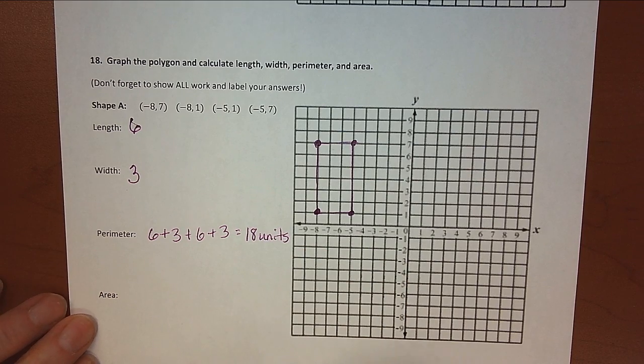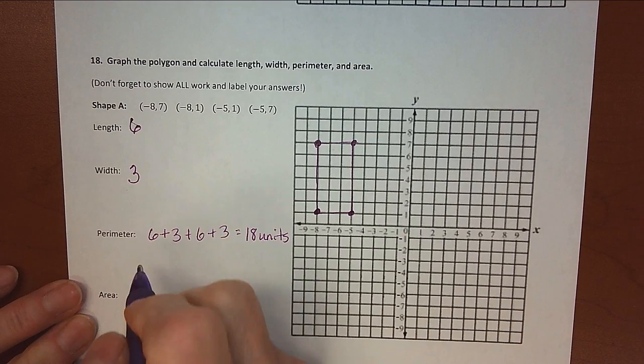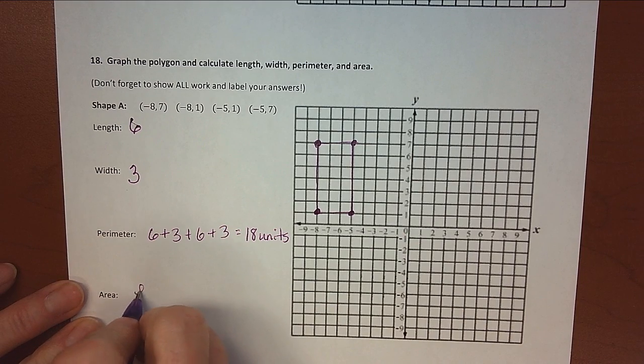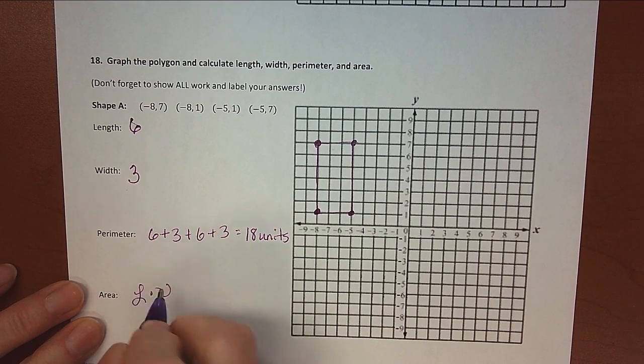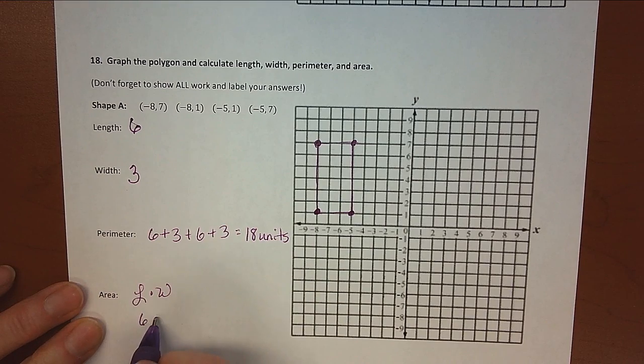And then we've got an area is our length times width, right? And so we're going to do 6 times 3, and that's 18 units, but this is units squared.